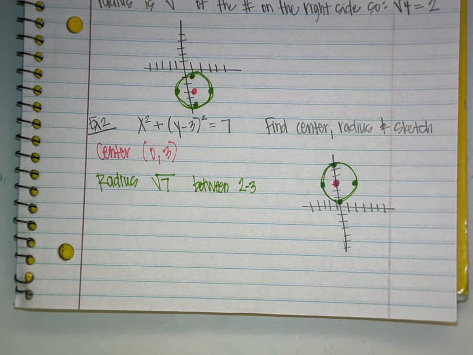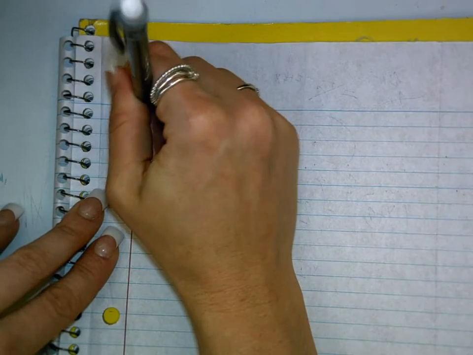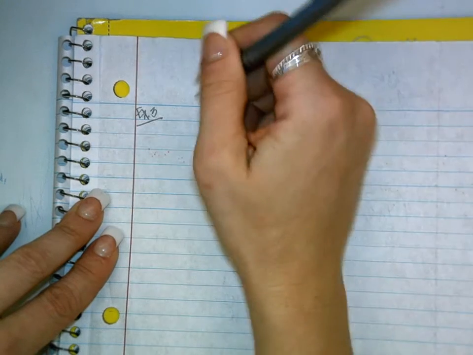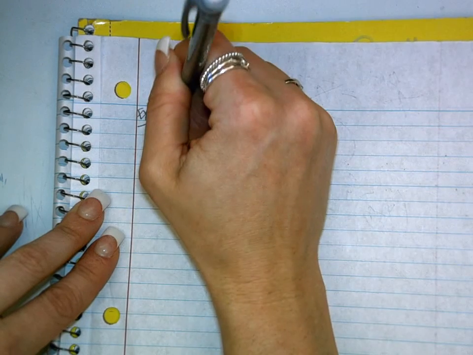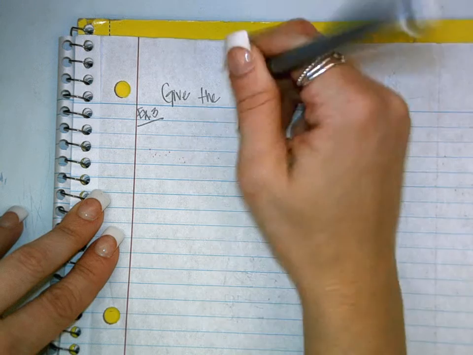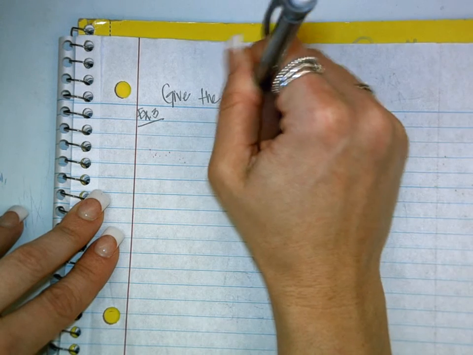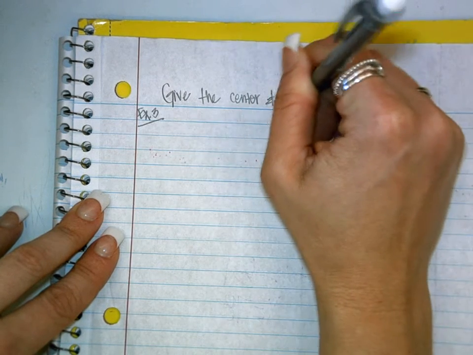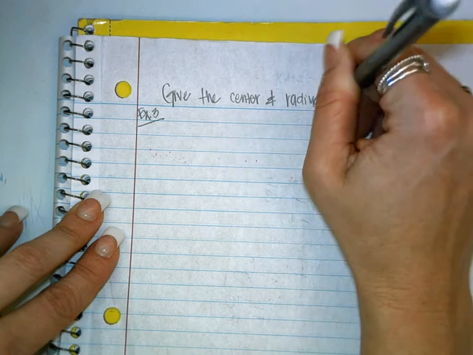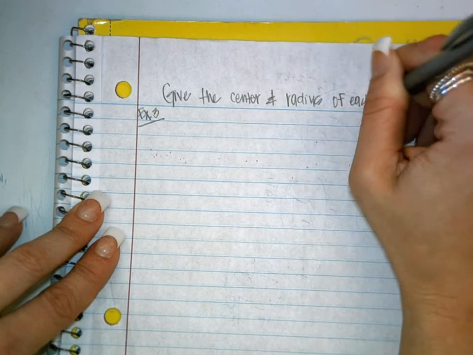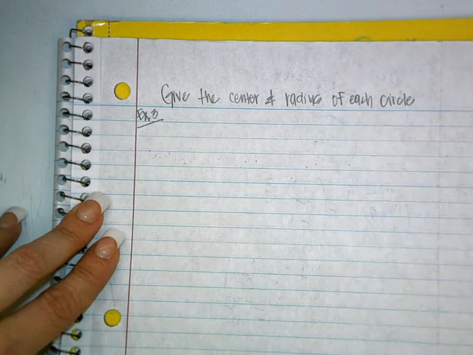Questions on how I did that? So you're literally just pulling the center and the radius out from the equation. Okay, let's try another one. For example, number 3. For number 3, this one you're not going to sketch. We're just going to give the center and radius of each circle. So I'm just going to ask you to state the center and radius of each circle.